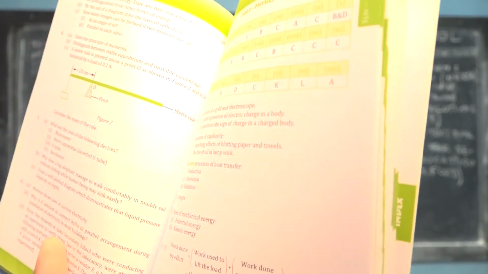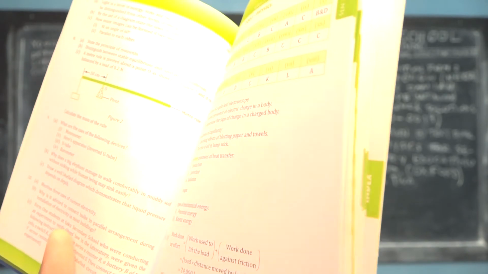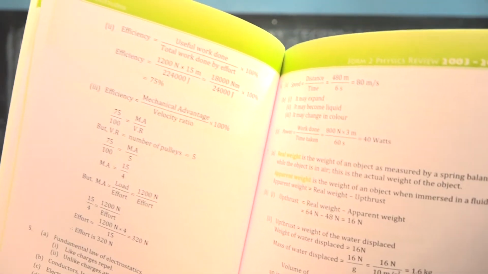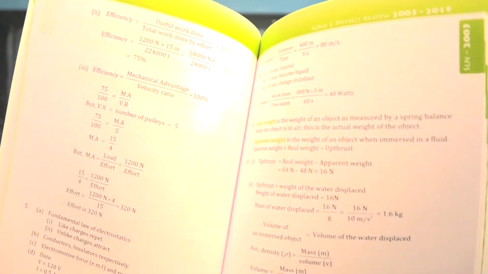So these are the answers for the multiple choice, and then answers for the matching items, and then this is the answer for just filling in the blanks, and this is the answers for the computations, simple computations. So you see, now you have a full education at your home.